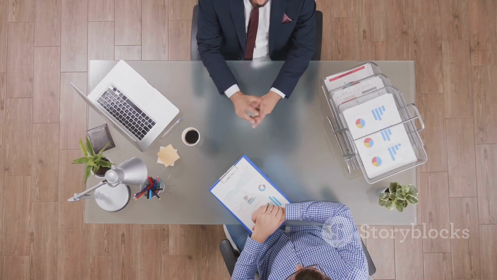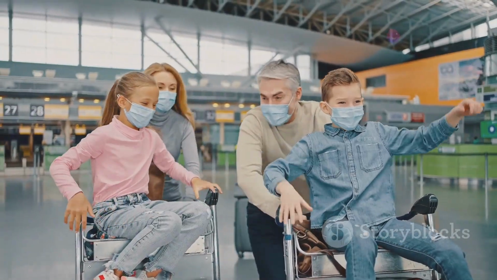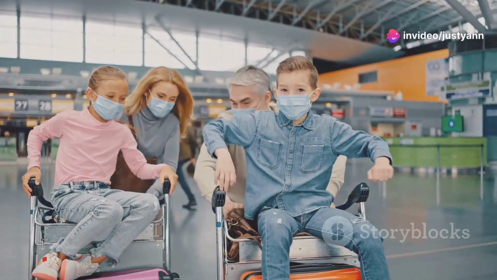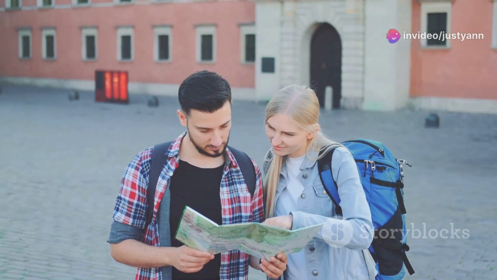The B1 visa is for business purposes, including attending conferences. The B2 visa covers tourism, visiting family, and medical treatment. This combined visa offers flexibility for multiple purposes.